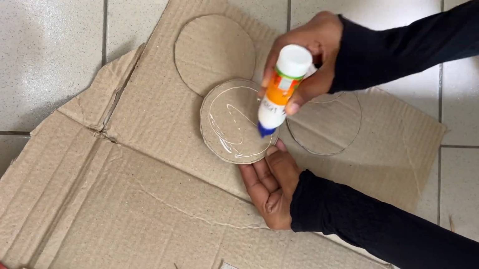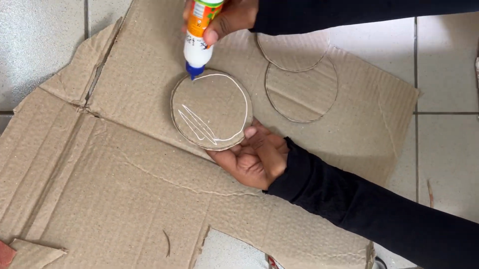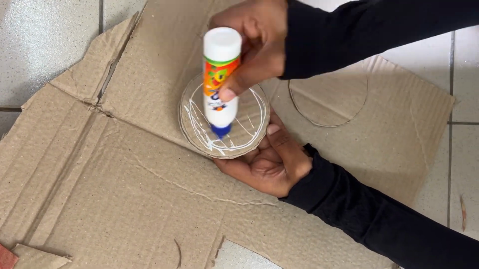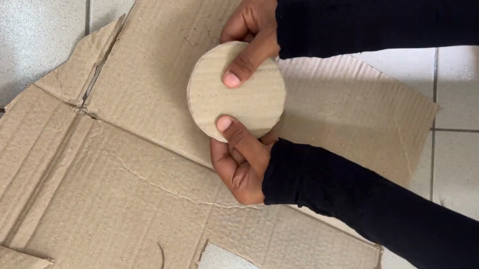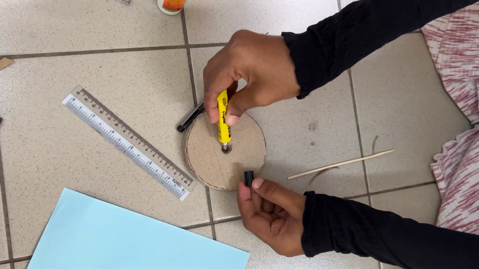Because it's a big spinning wheel, we need to make the center, or the heart, thick. As you can see now, she's making a hole in the center of the wheel.